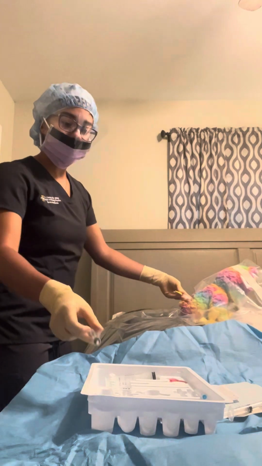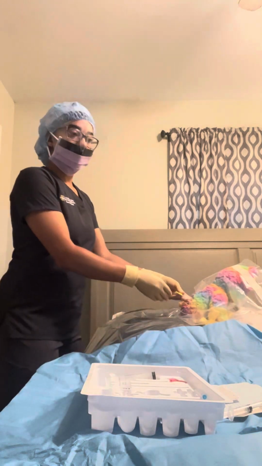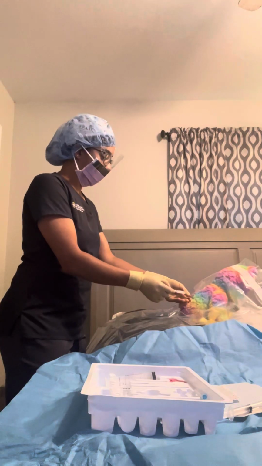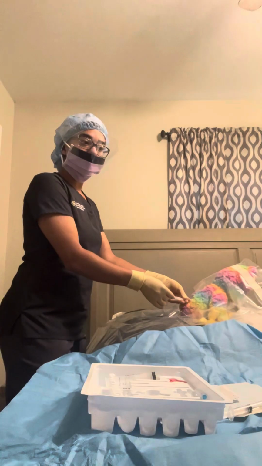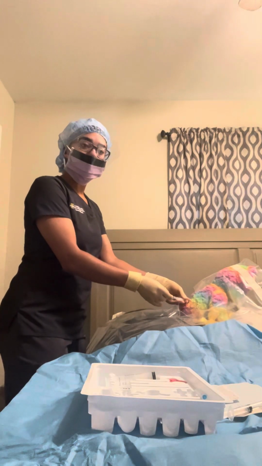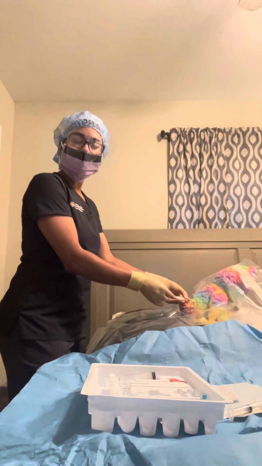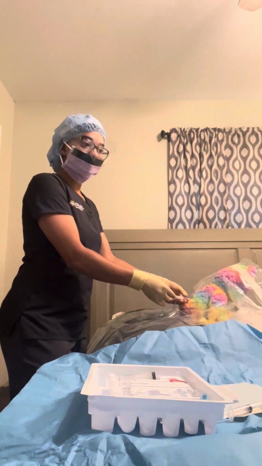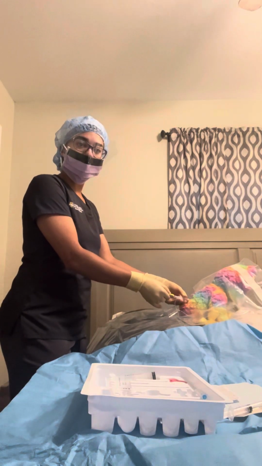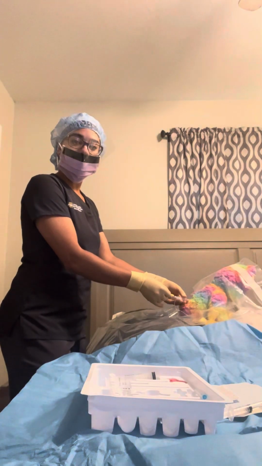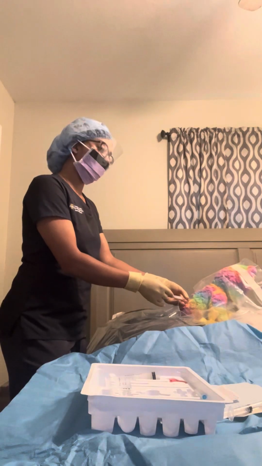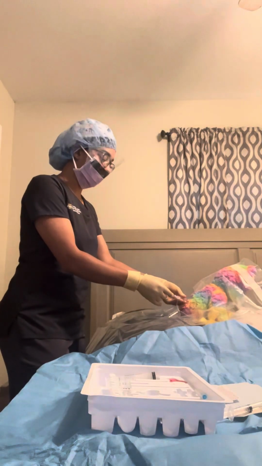After that, I will wait 3 minutes to confirm that it is negative for intravascular or intrathecal injection. If it would be positive for intrathecal injection, the patient would immediately feel motor or sensory blockade. Or for intravascular injection, we would see increased heart rate or blood pressure on our EKG and blood pressure cuff.